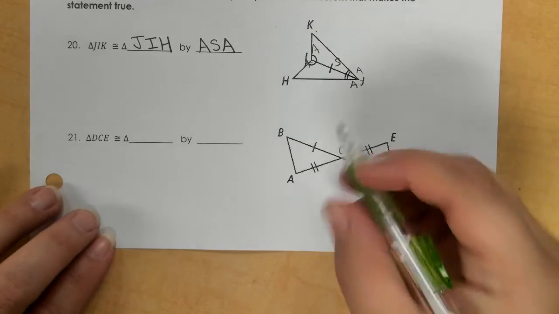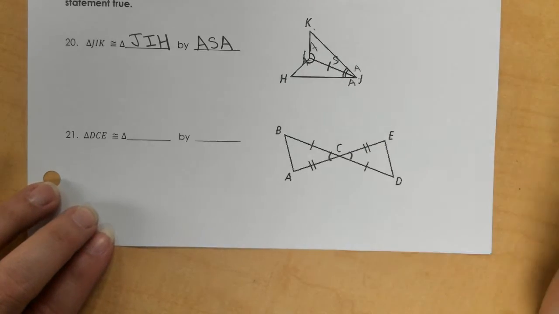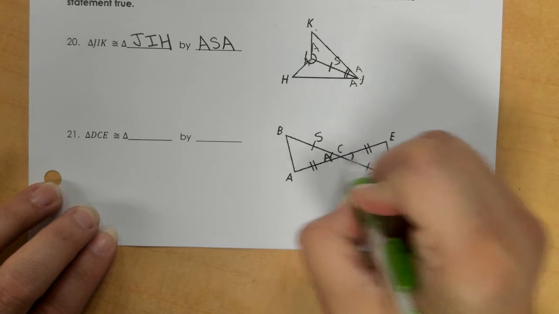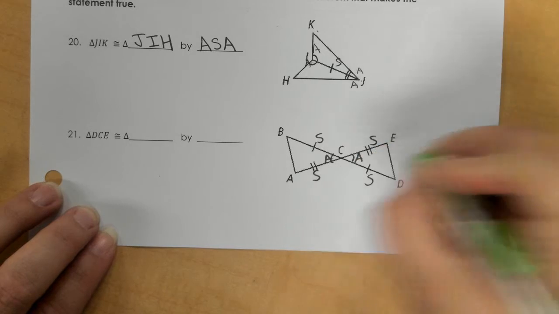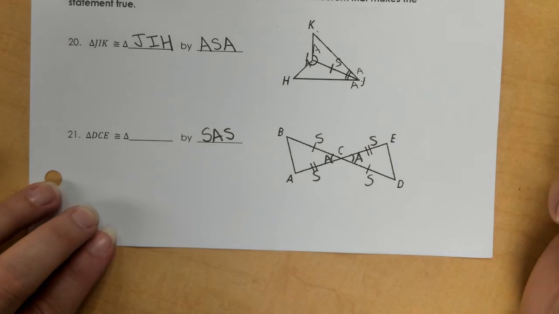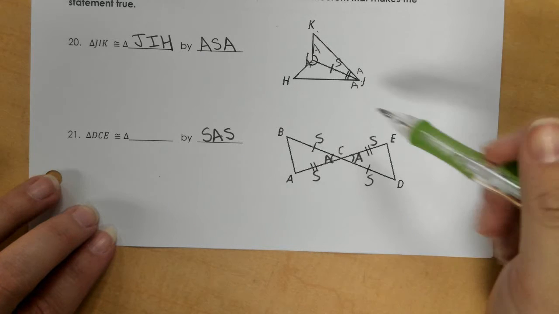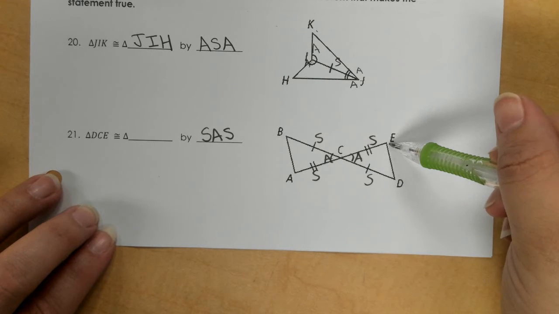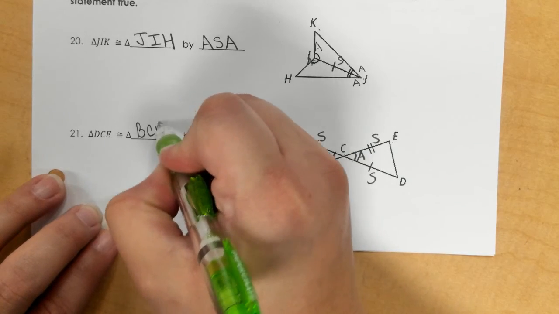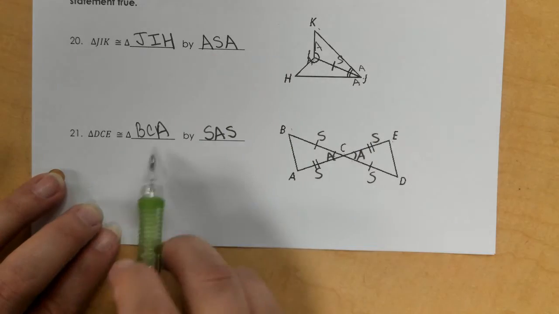Okay, in 21, we have these angles that are equal to each other. They're vertical. So we have a side, an angle, and another side. So that's side, angle, side. And it looks like if they went D, C, E, we should go B, C, A. Since these would all match up then.